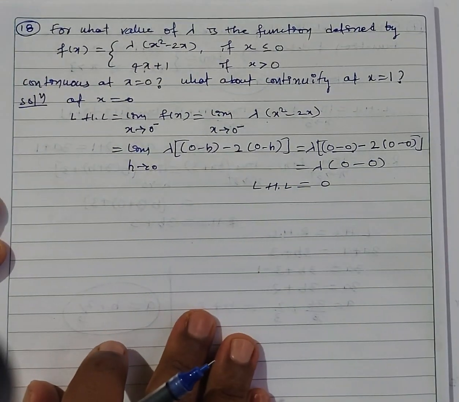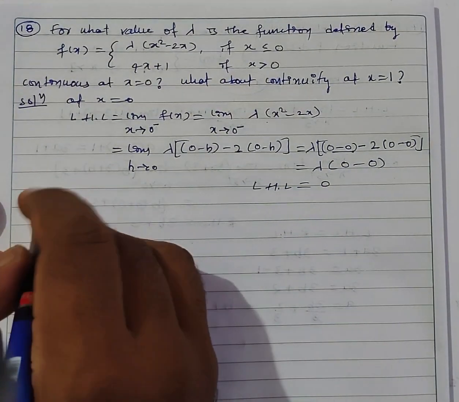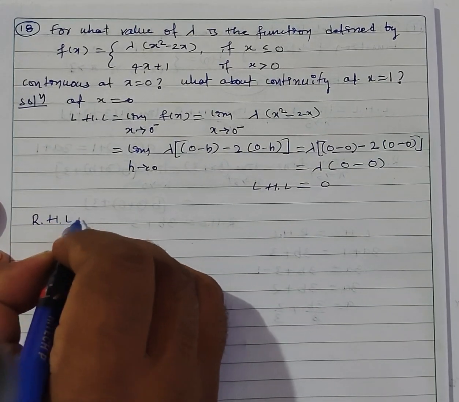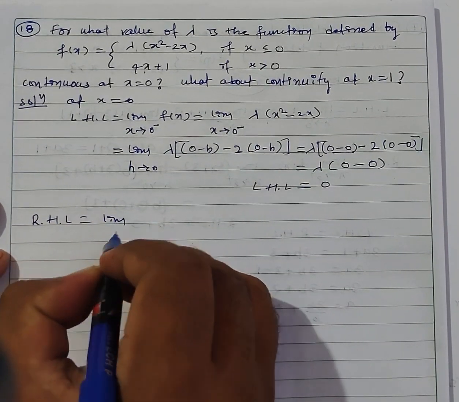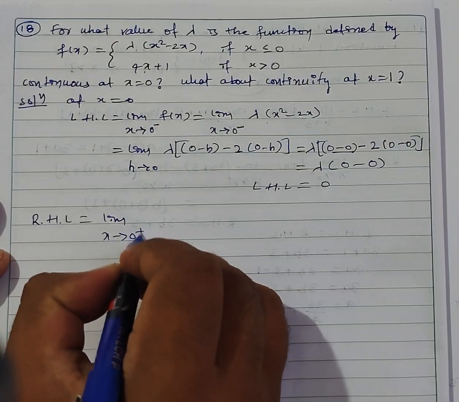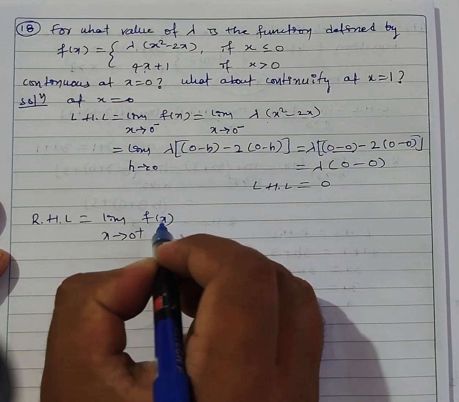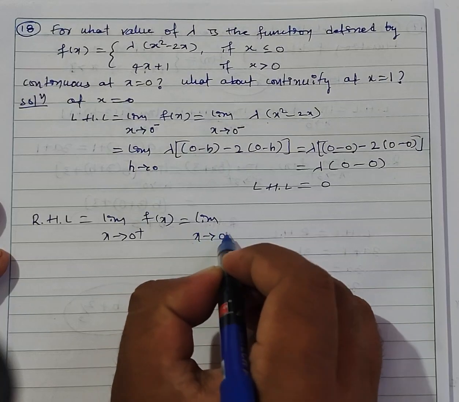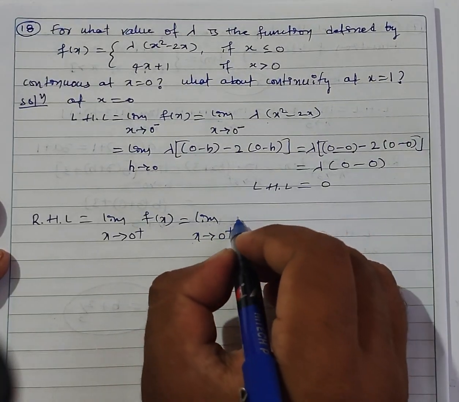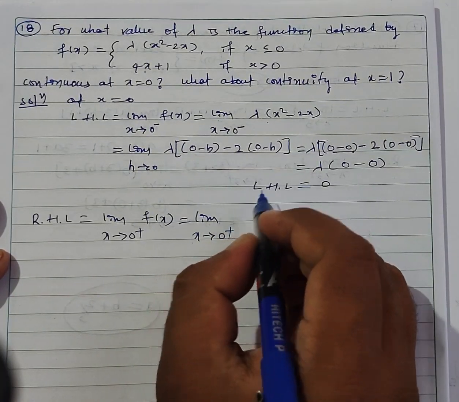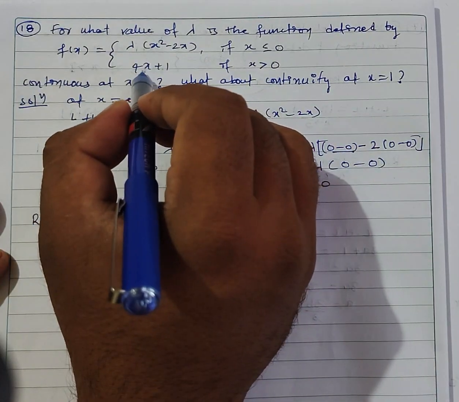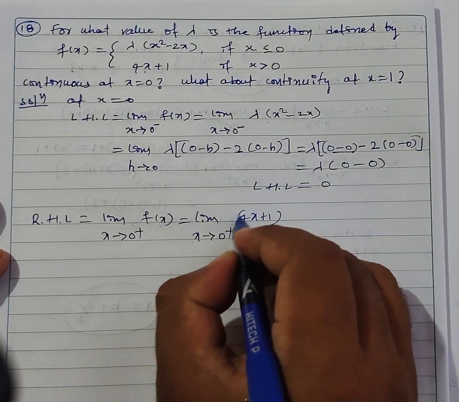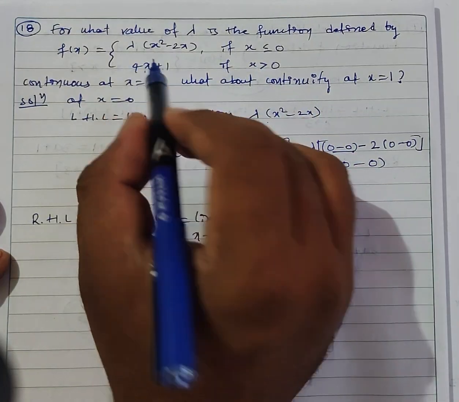Next, find the right hand limit. Right hand limit equals limit x tends to 0 plus f of x. 0 plus means greater than 0, and for greater than 0 the function is 4x plus 1.